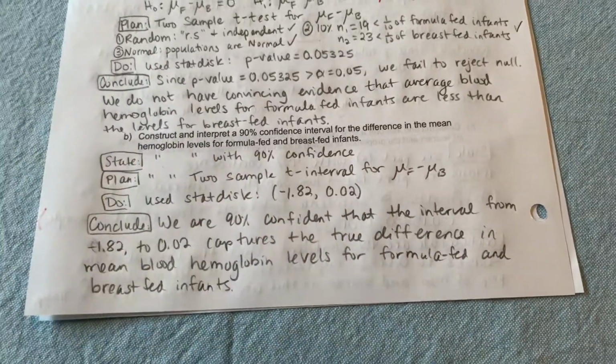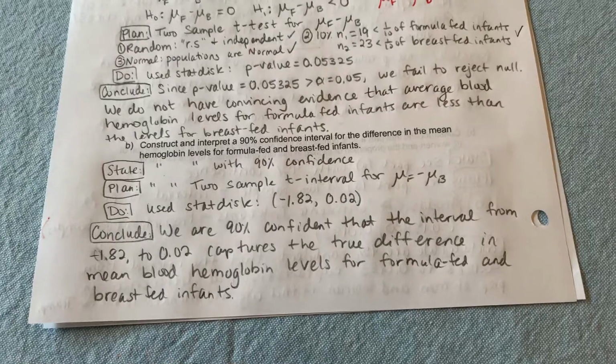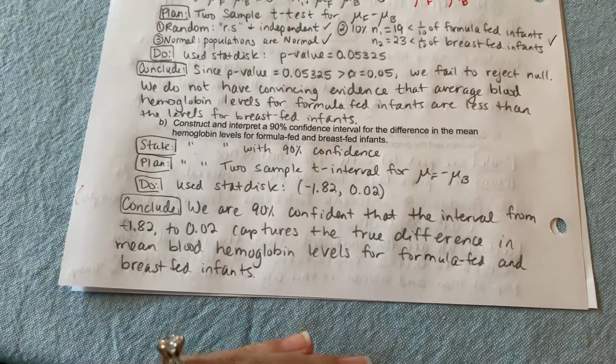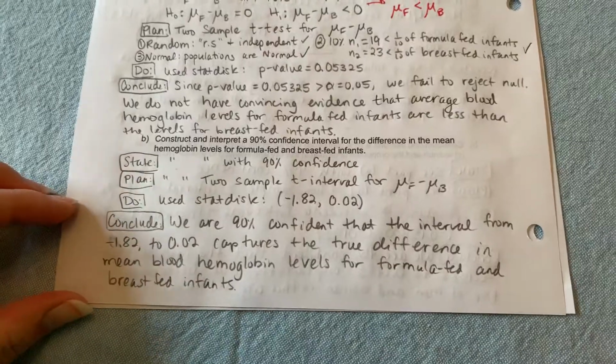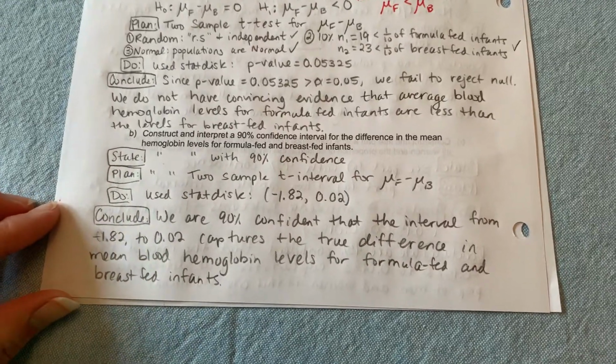It did not ask me in part B to make a statement about convincing evidence, so I don't have to go ahead and say the interval says we don't have convincing evidence that there is a difference. But if you are asked that, that's what you would say.